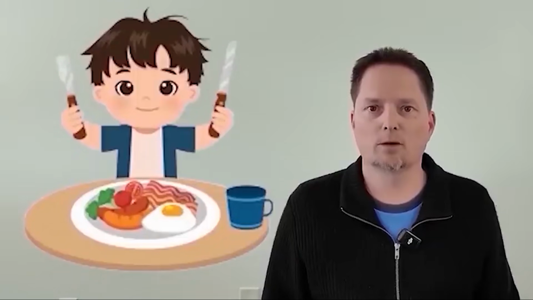That's right, he's eating with silverware. Not from silverware, but with. This is also not correct.